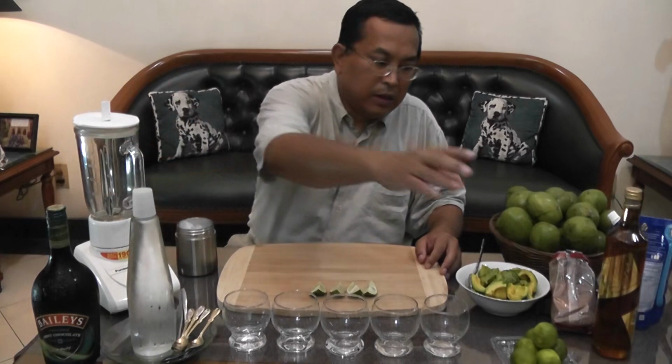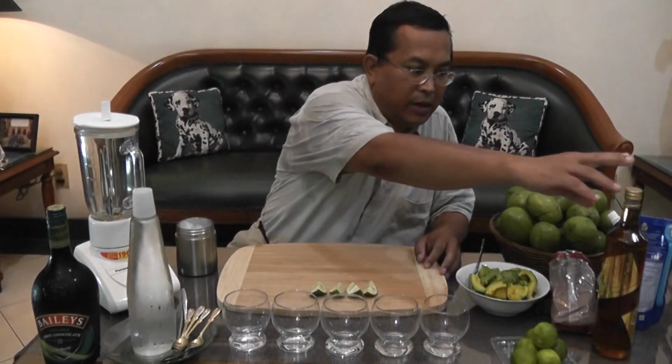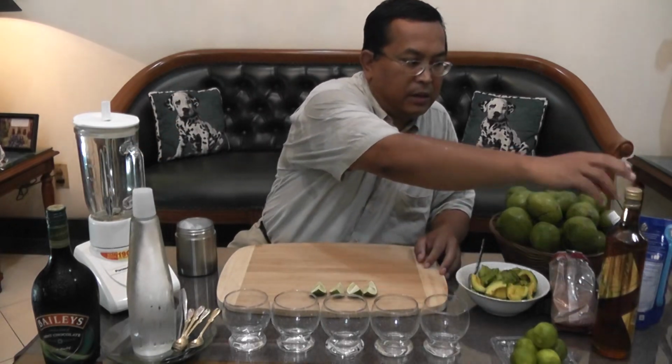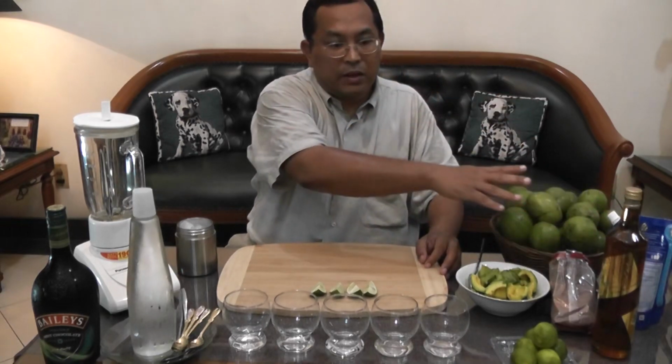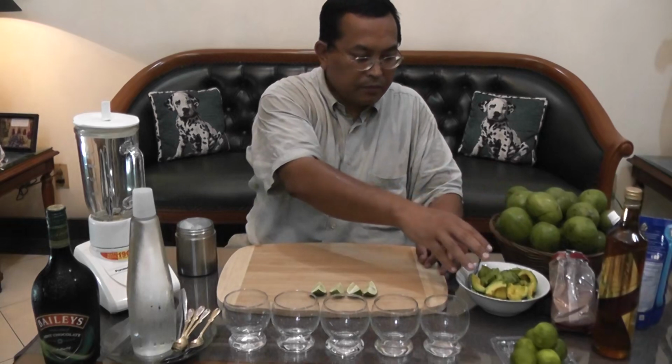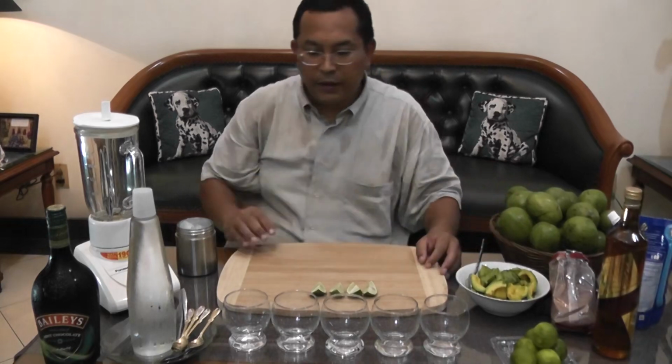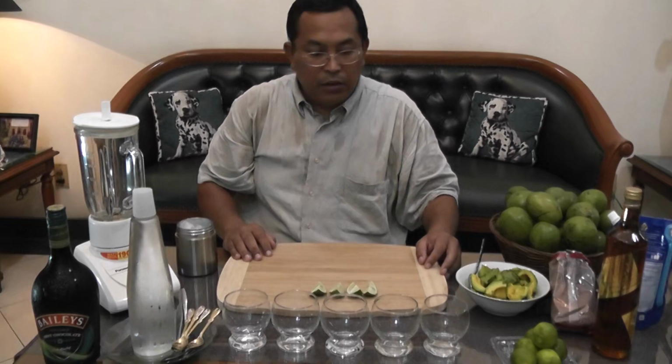Okay, so the main ingredients that you would need is ice, some cold water, you can have some liquor, lime, we have honey, sweet condensed milk, cocoa, the avocados itself, and the ones that's already peeled. Okay, and let's get on to it.